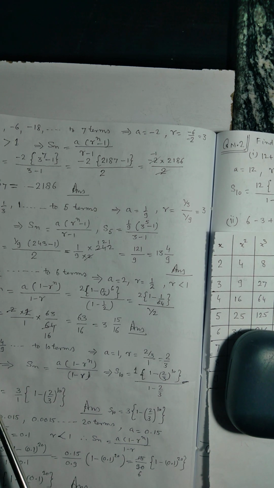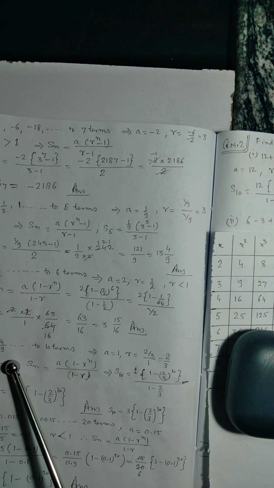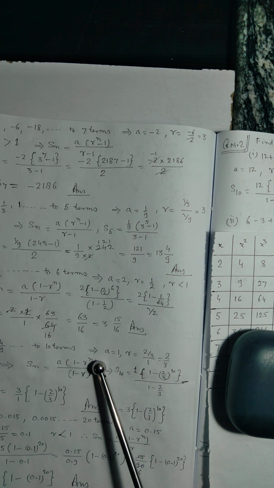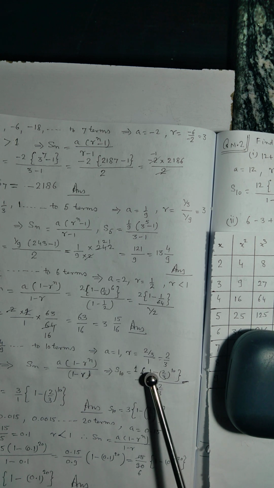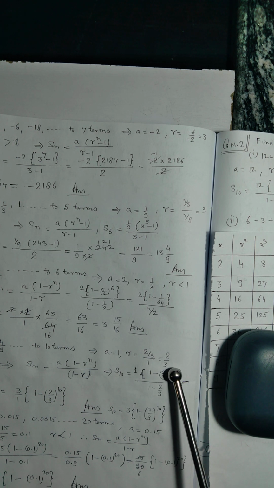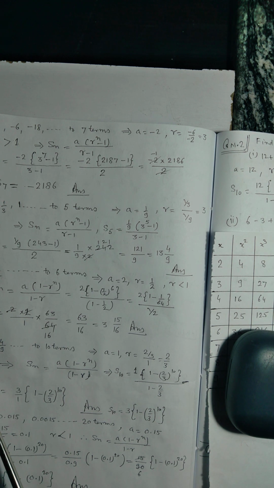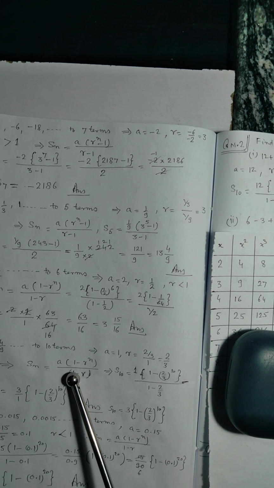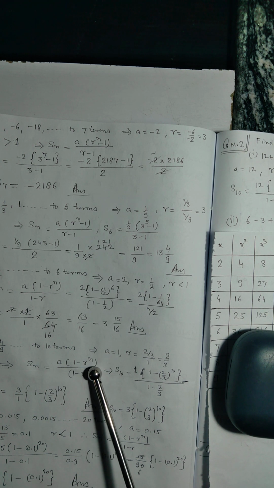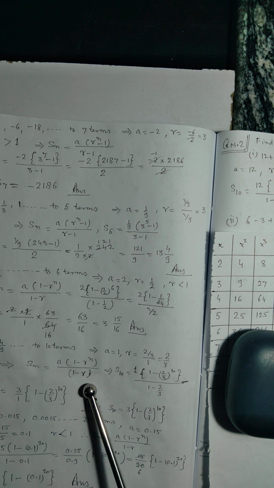Fifth part you see, that is 1, 2 by 3, 4 by 9 up to 10 terms. That is A is equal to 1 and common ratio will be equal to 2 by 3 divided by 1, that is equal to 2 by 3. Here the common ratio is less than 1, that is why we will use this formula, that is A in bracket 1 minus R raised to power n whole divided by 1 minus R.